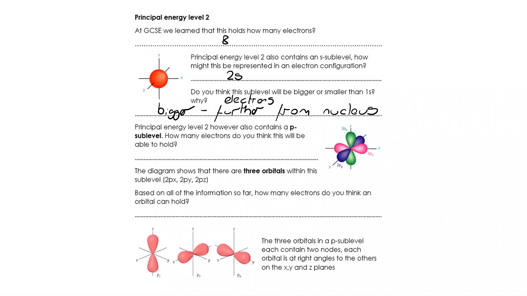Now it also contains a p orbital, and it only contains a p orbital in addition to the s. So how many electrons must it hold? Well, we know the energy level holds 8. We know the s holds 2 of them. So it's going to hold 6. And you can see I've put the maths in red, but it is relatively straightforward. A p sublevel holds 6.